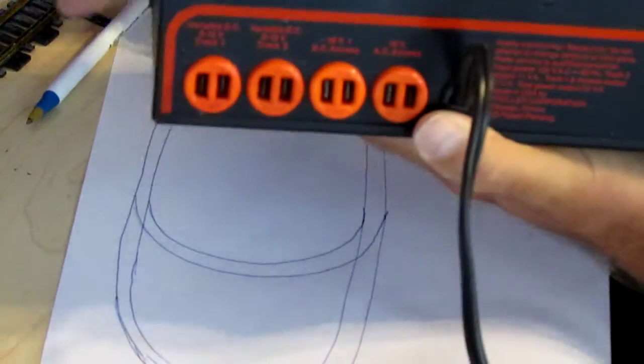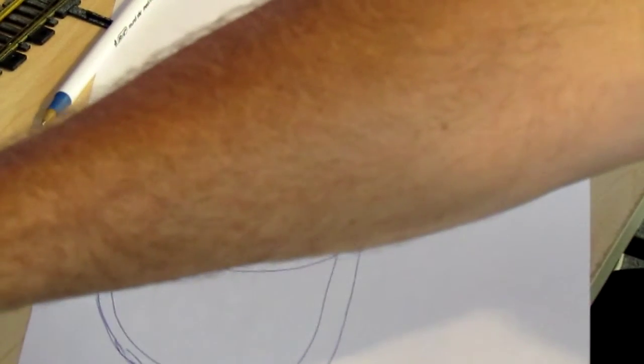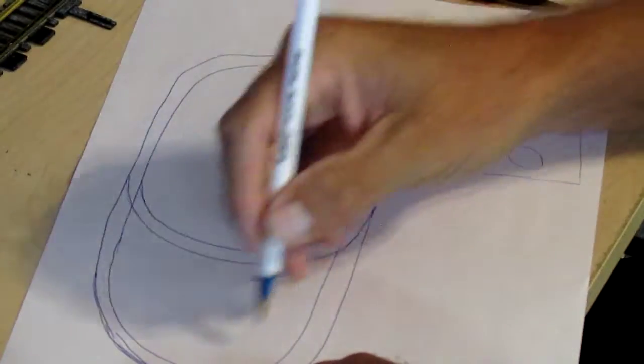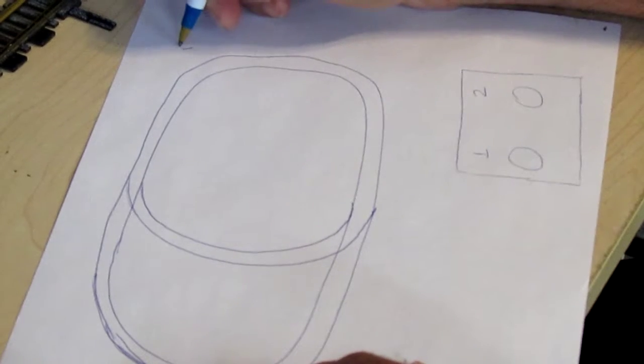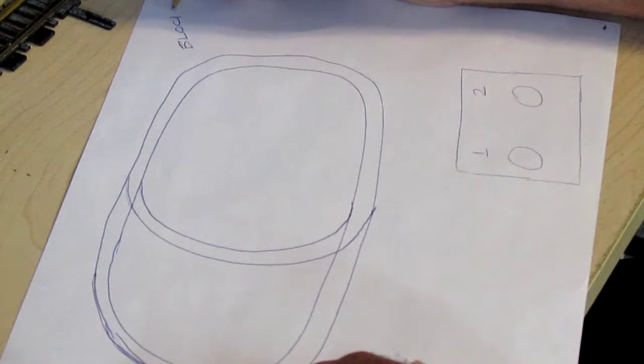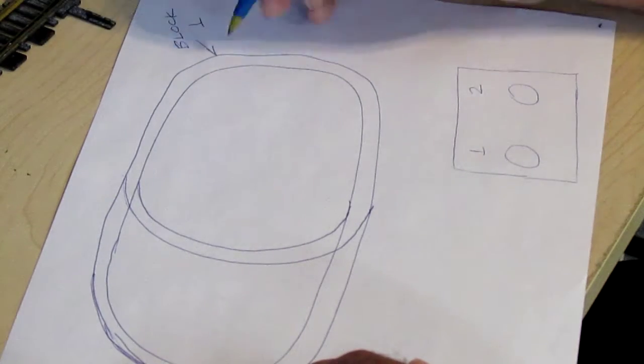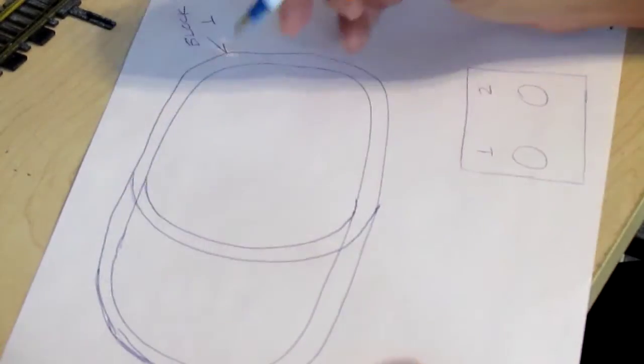So at the very heart of a block, back to our diagram here. If our main is running off of, say, block 1, this is block 1 here. All this running around is block 1.